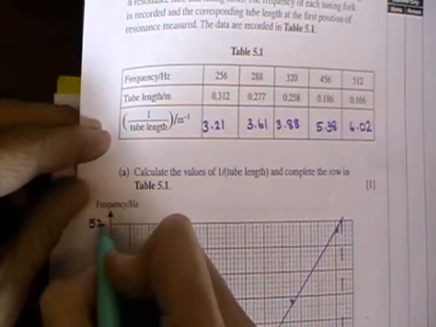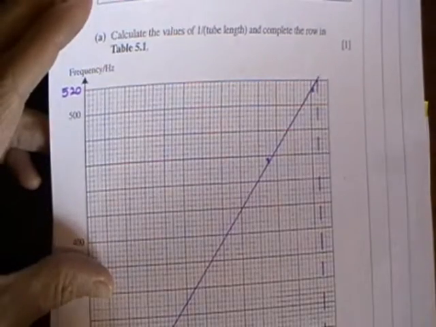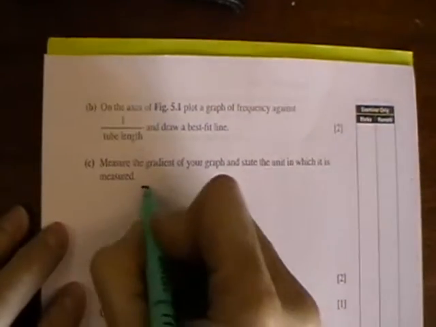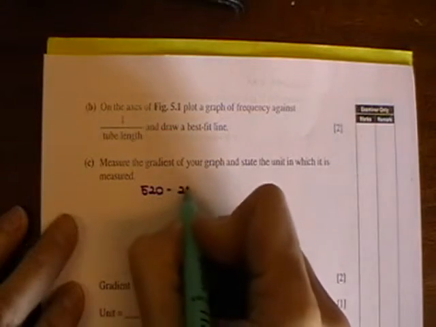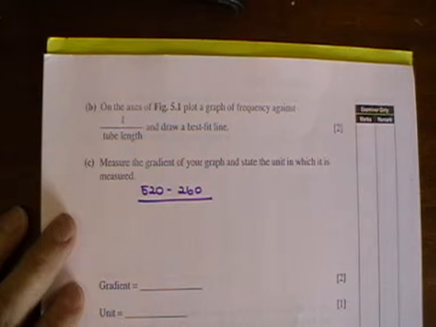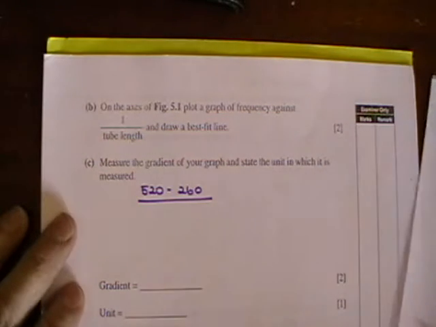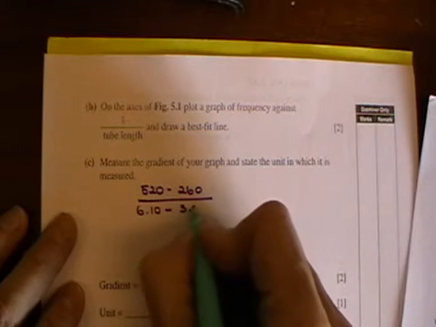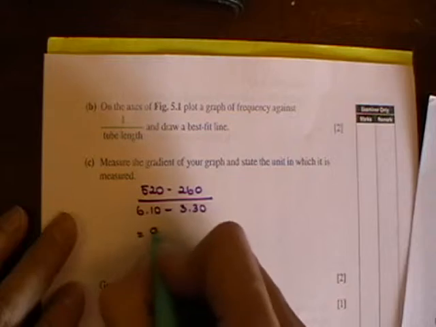So that's 520 up here and 260. So when I get the gradient of the graph, I have 520 minus 260 on the y-axis, and on the x-axis then I have got 6.10, and I'm taking away 3.30. That comes out to be 92.9.